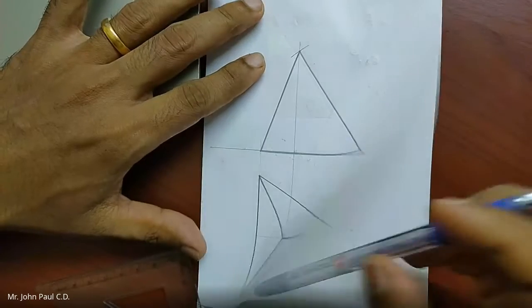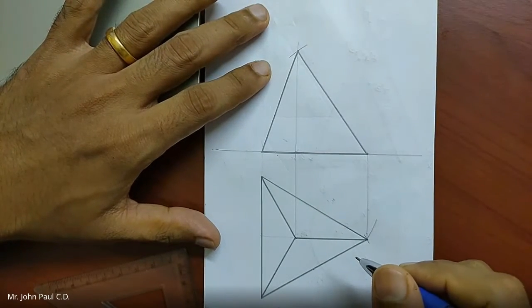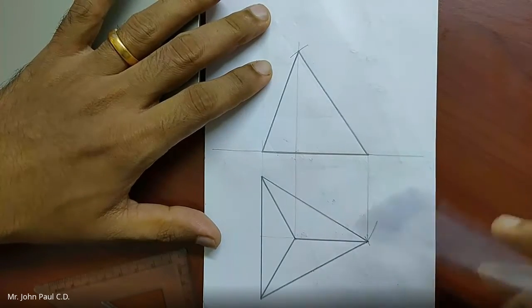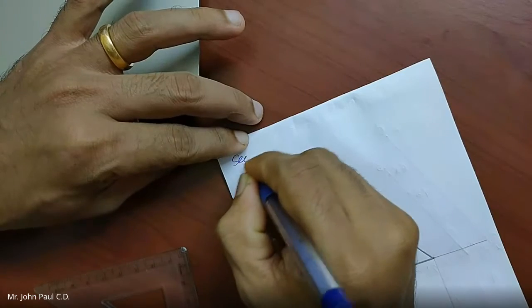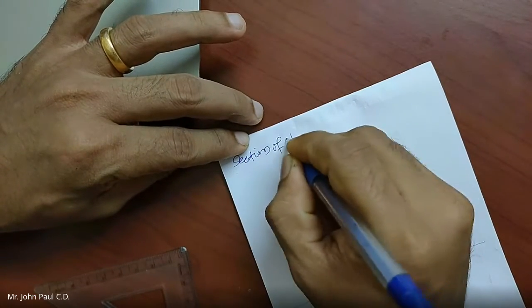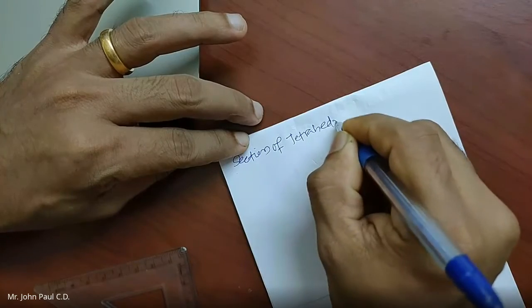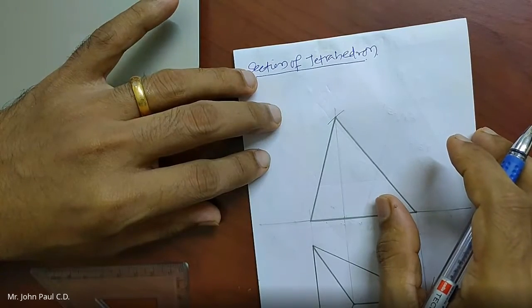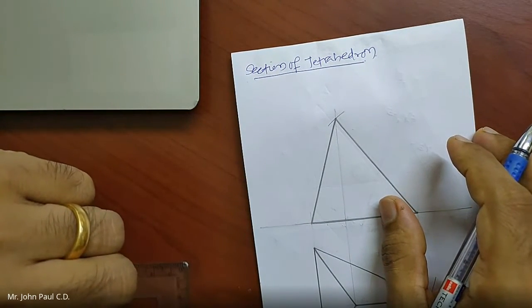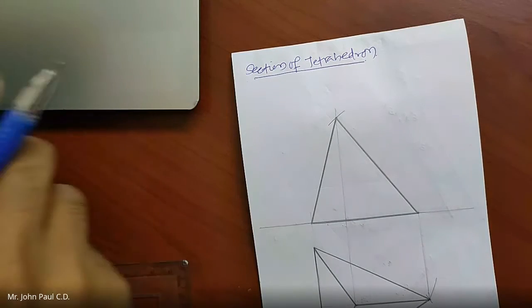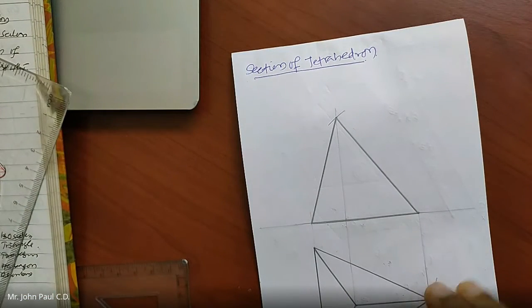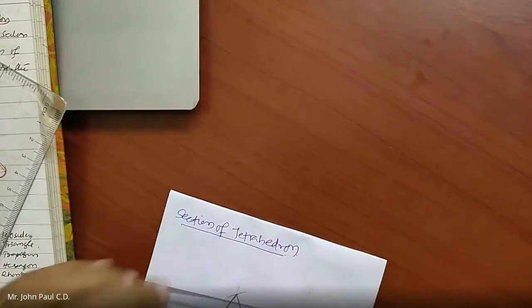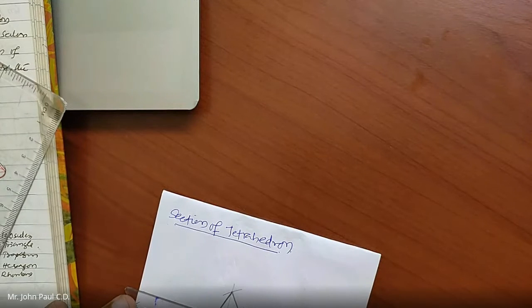Could you complete that? Did you complete? Yes, sir. So which shapes may I get? Okay, first one. First one I'll cut here, parallel to the base.